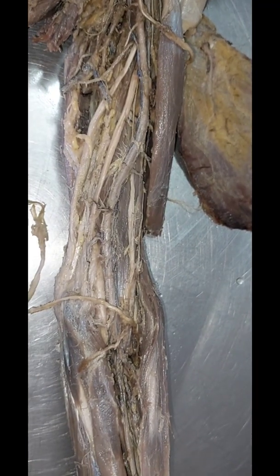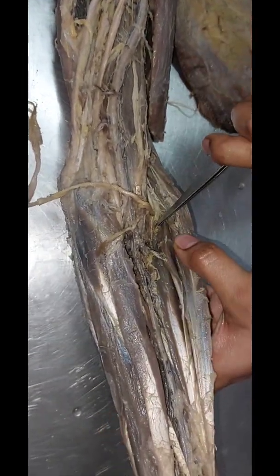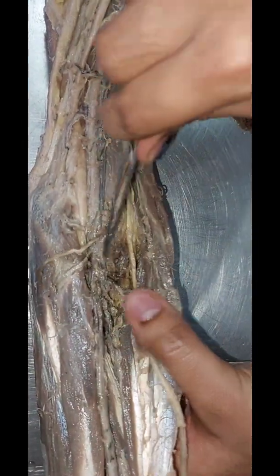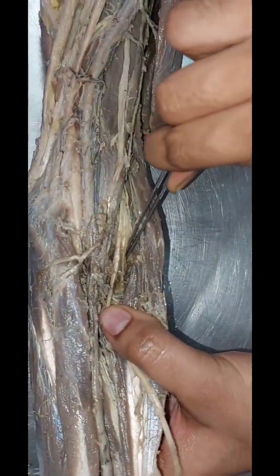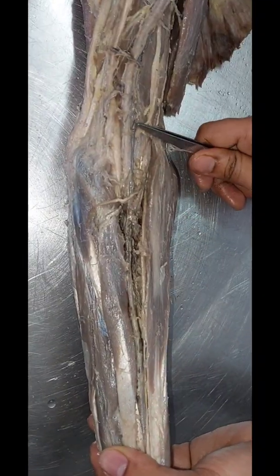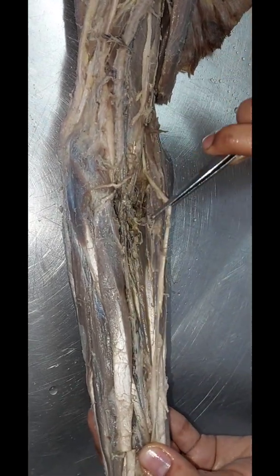Branches of the deep division of the radial nerve, that is branches of the posterior interosseous nerve. Muscular branches in the cubital fossa are to the extensor carpi radialis brevis. The branches of the superficial division of the radial nerve are the cutaneous and vascular branches.